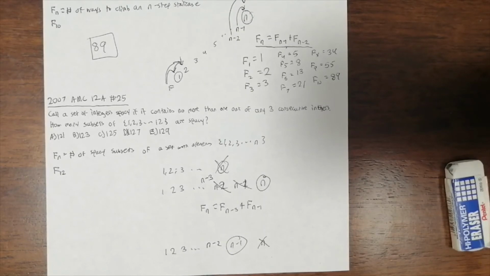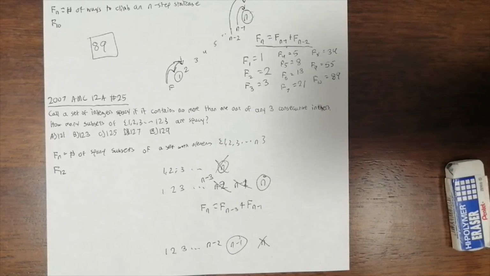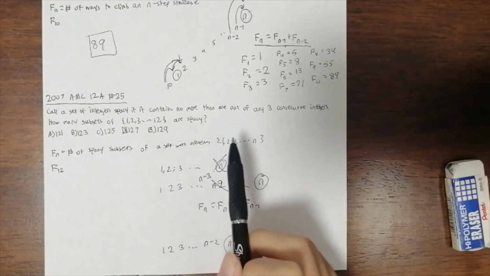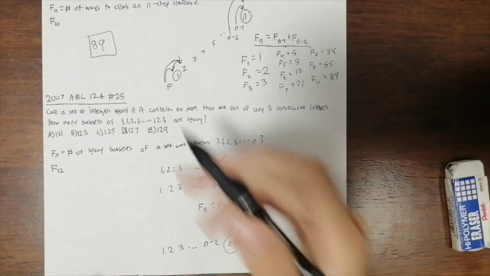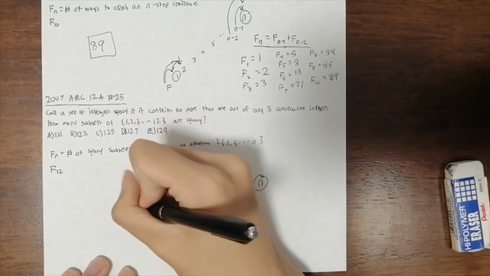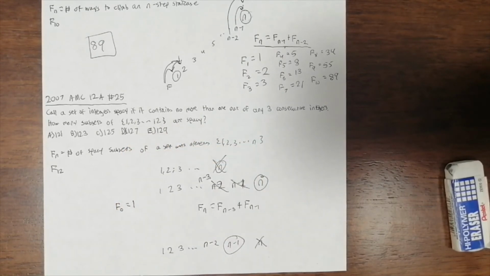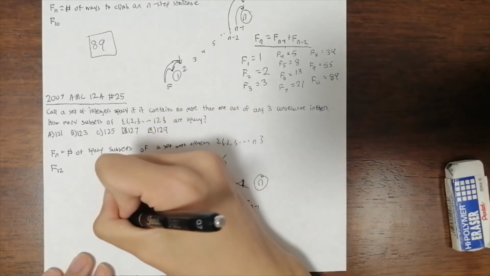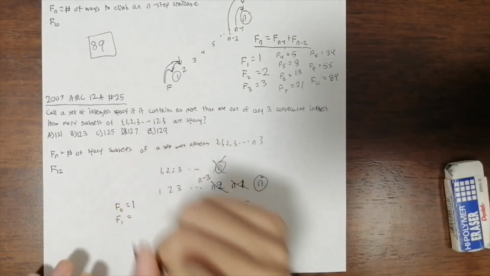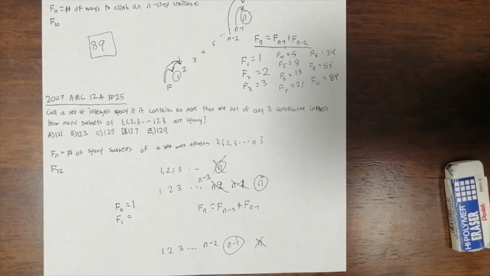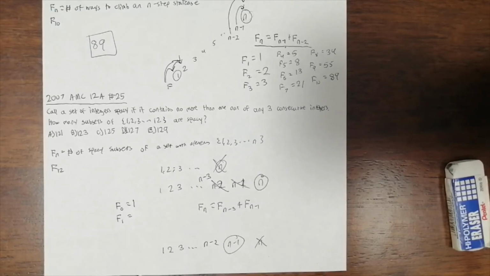Okay, now again, we just need to compute the first few terms of the sequence. So notice that we can have the empty set. So that would be 0 elements. So f sub 0 is equal to 1, because there's only one empty set. Then f sub 1, this would be one way, because, well, actually no, this would be two ways, because we can have the empty set, or we can have the set 1.